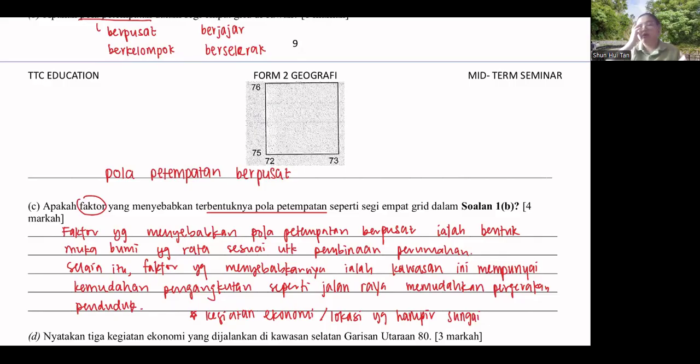Now, this is normal that when they ask you why we can do something, why there are a lot of people staying here, or why we have such a housing area here. This is the reason. Normally, when they ask you why got people or why got activity, your answer is always because got house, because got pengangkutan, because of water, sumber air. Is it okay? This is the common thing they might ask, okay?